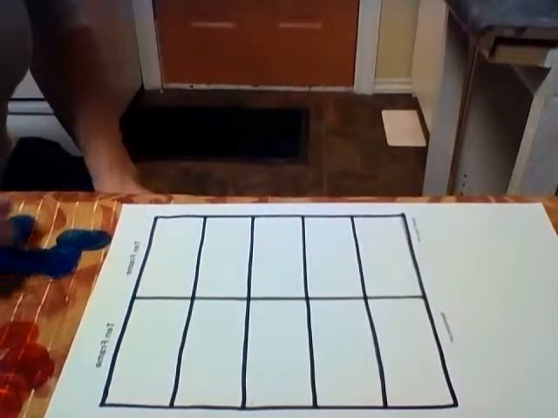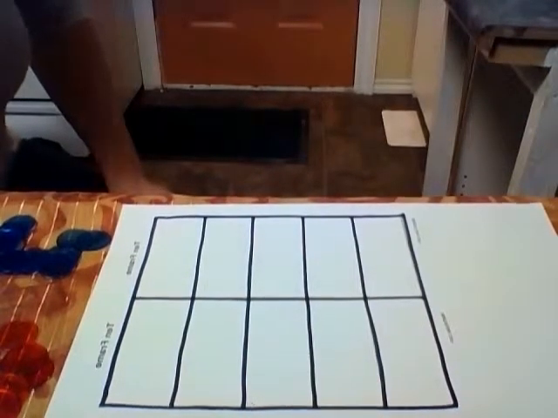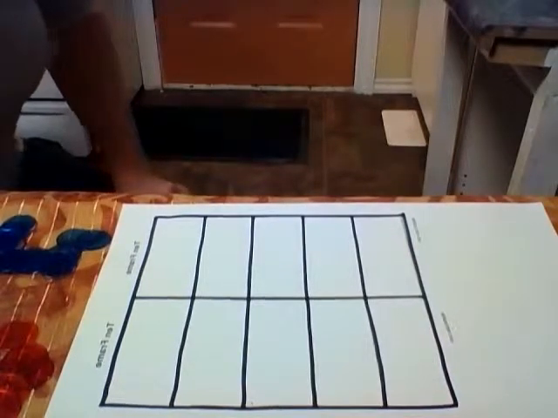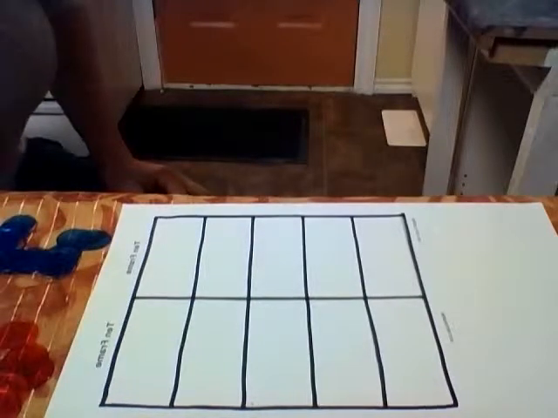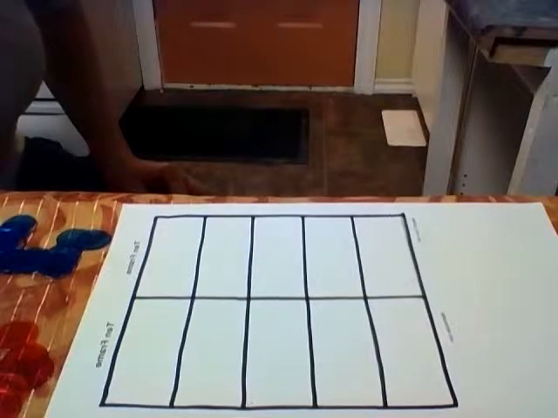Good morning. I will be demonstrating some uses for the 10 frame. The 10 frame is a particularly important math manipulative for teaching students the concept of subitizing and for learning to understand relationships between numbers and anchor numbers such as 5, 10, and 20. It helps children to internalize these concepts and how numbers relate to our anchor numbers.